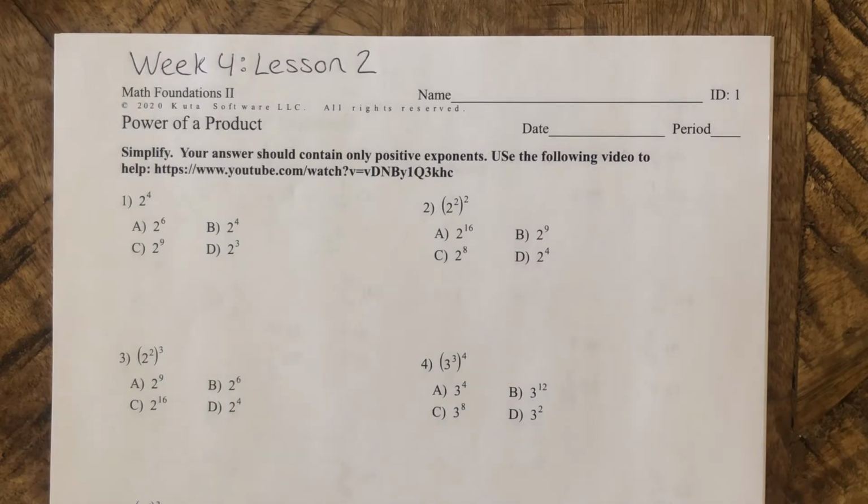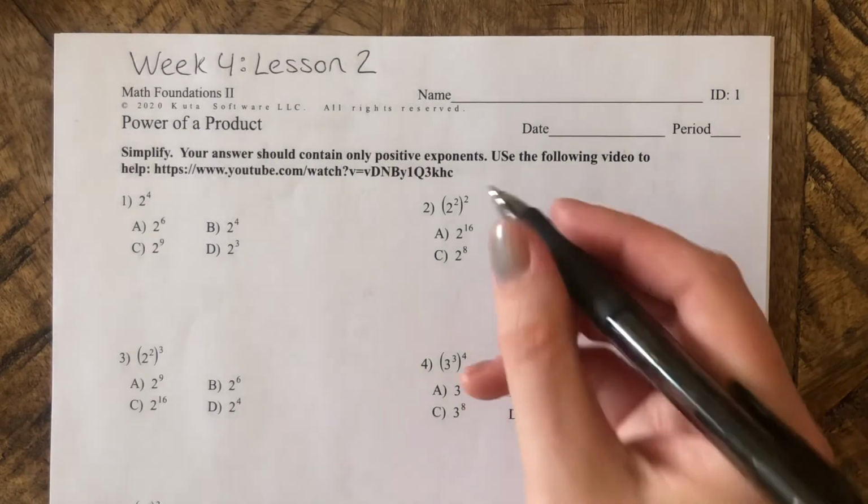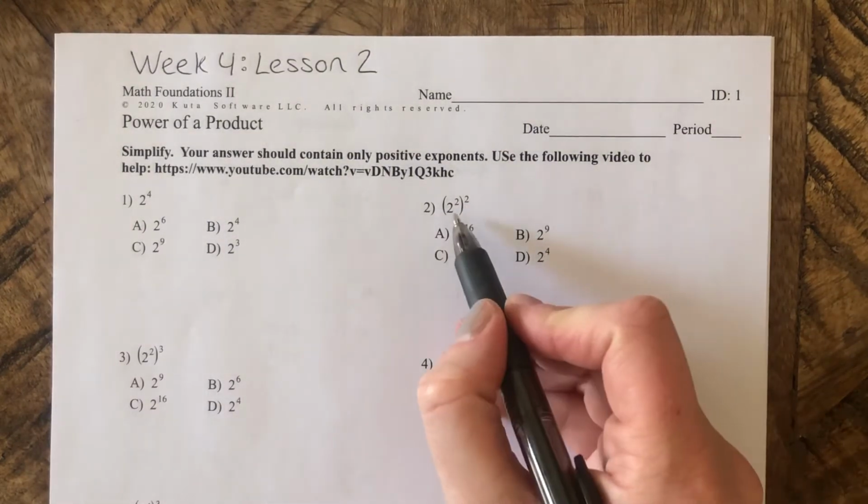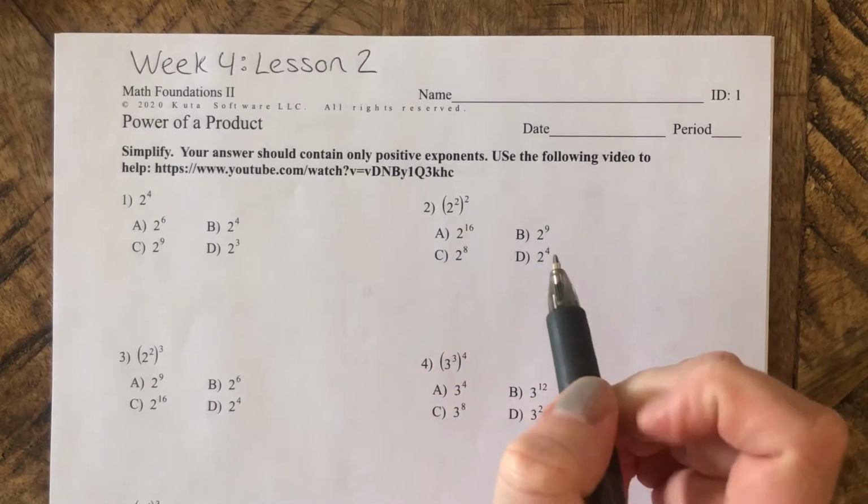So far we have learned the product property of exponents, where we add our exponents together to solve. We have learned the quotient property of exponents, where we subtract our exponents to solve. And on a worksheet like this, the power property, we are going to learn what happens when we multiply these exponents.